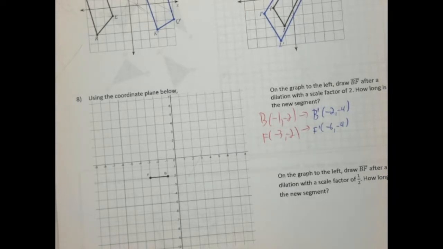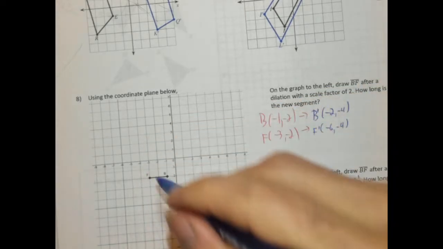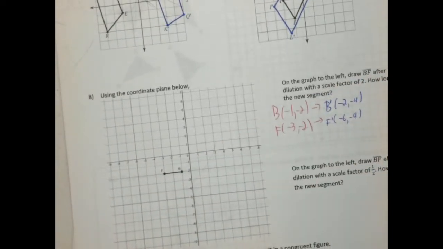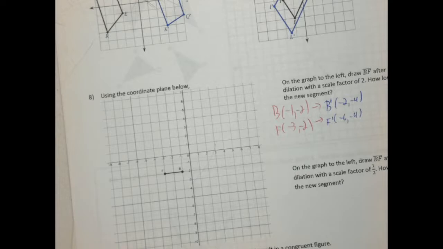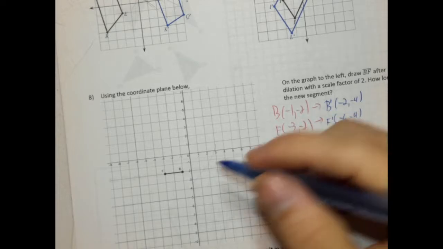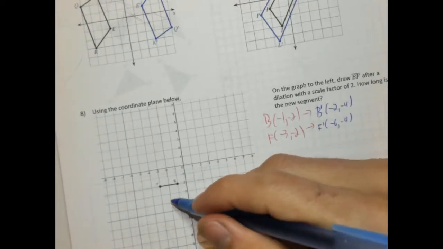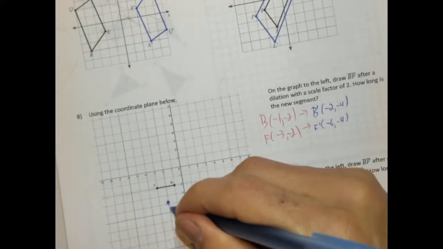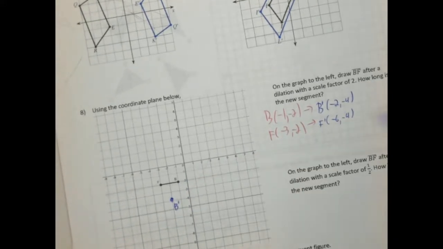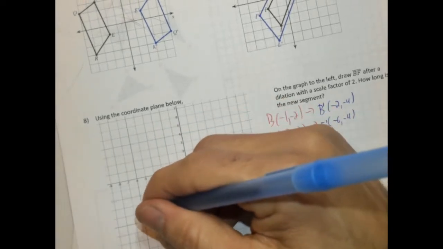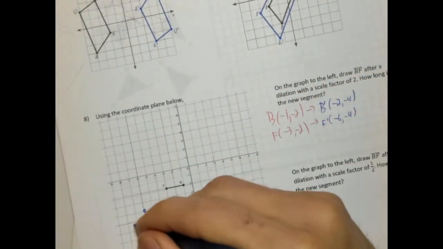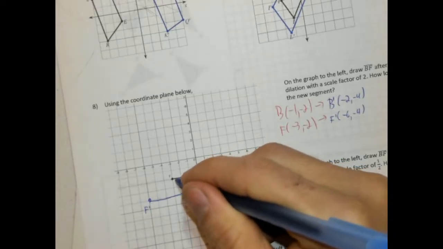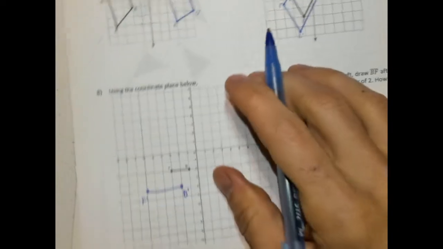So let's graph that. So -2, -4. That's B prime. And -6, -4. That's F prime. This is 2 units long, this is 4 units long, it's twice the size.